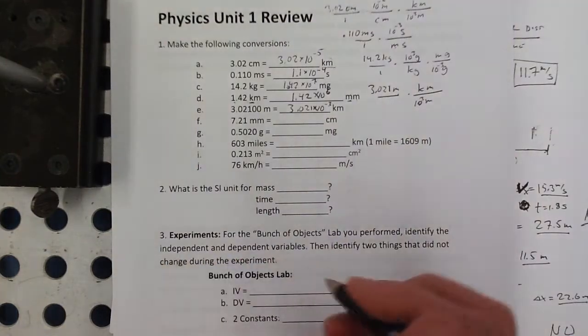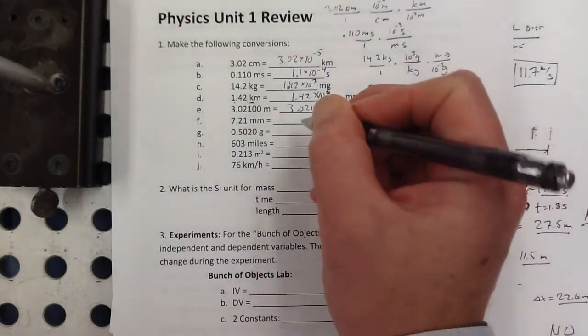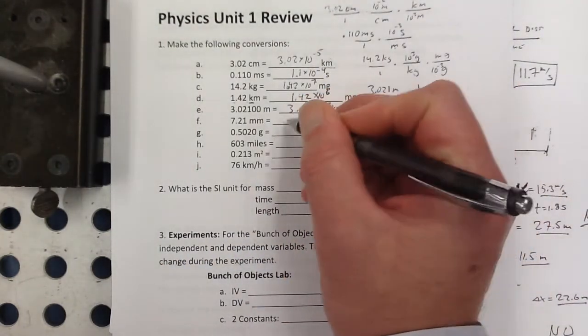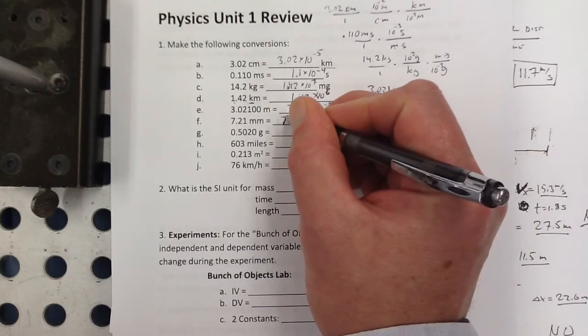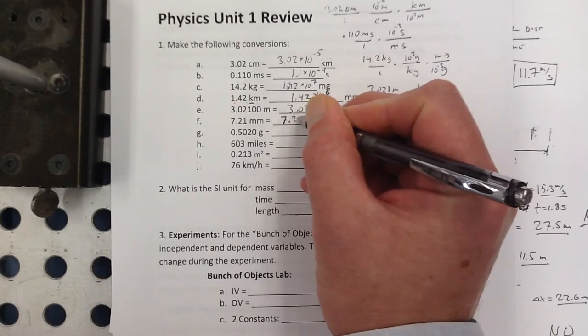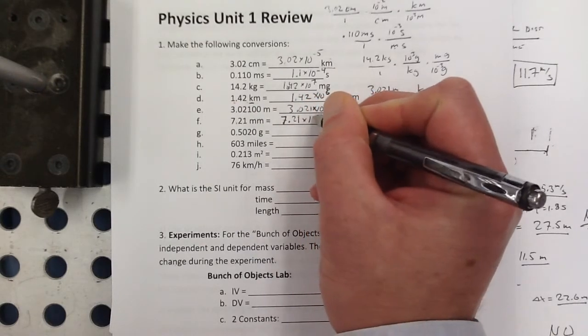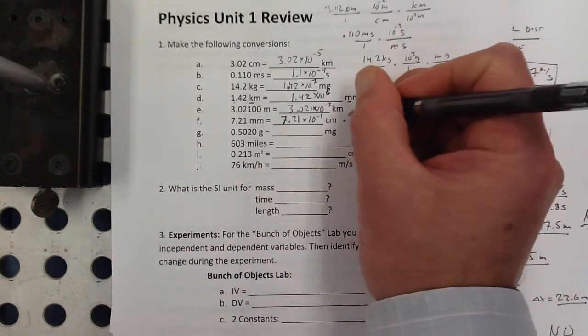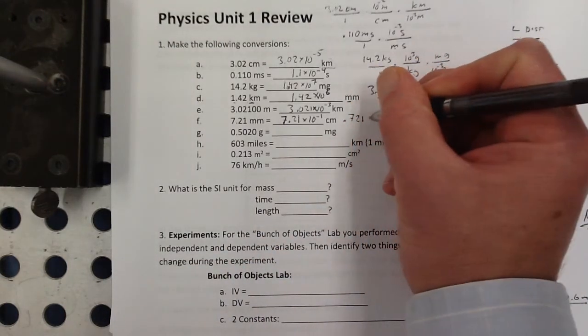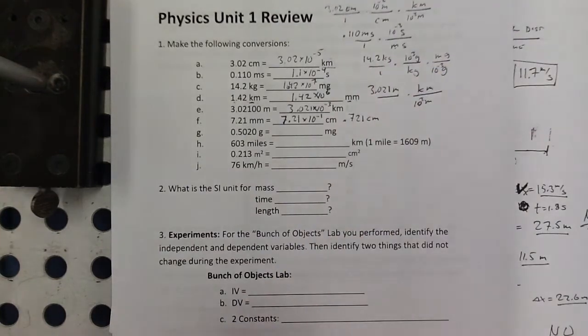Millimeters to centimeters, that's just one place different. You can try setting that up, but you should get a couple different ways you could write it. Maybe 7.21 times 10 to the negative 1 centimeters. I would also be okay if you wrote that as 0.721 centimeters. Either of those is okay.